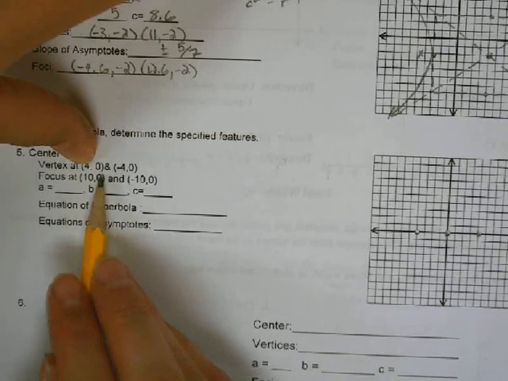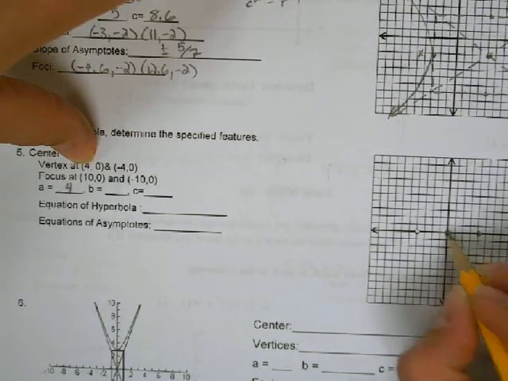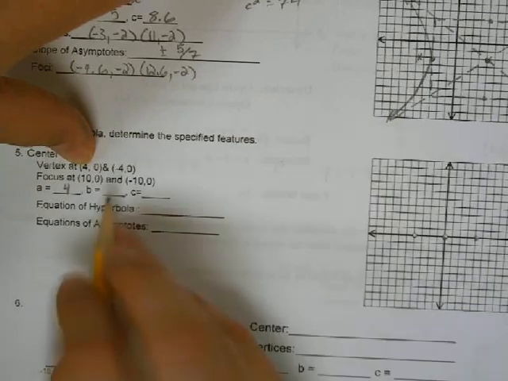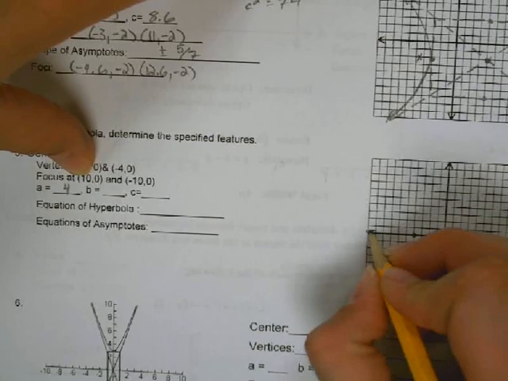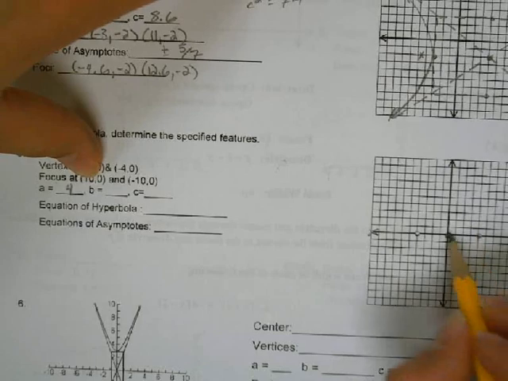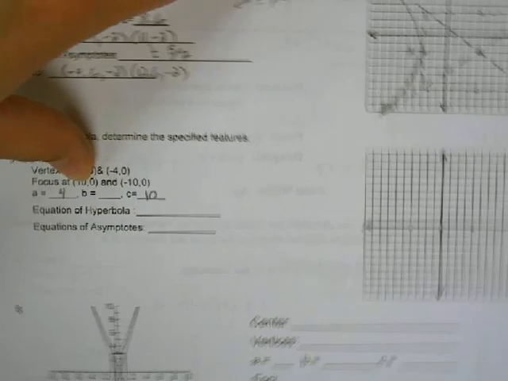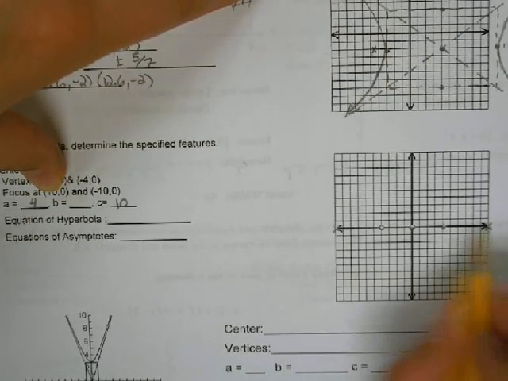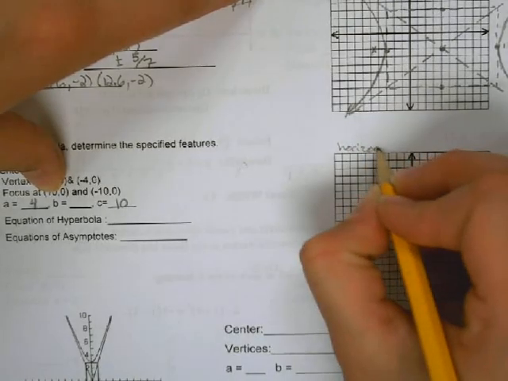Okay, so we've got 4, 0 and negative 4, 0. Well, those are my vertex points. The vertex always goes with a, so that means a is 4, because the distance from the center to the vertex is the a value. They also tell us that the focus is at 10, 0 and negative 10, 0, which is out there. Well, that tells me my c value, because the distance from the center to the focus is your c, so that's 10. That also tells me super important information. The focus is lying horizontally with my vertex, which makes this a horizontal graph. And that will matter when we write our equation.